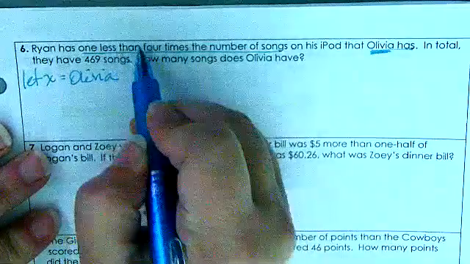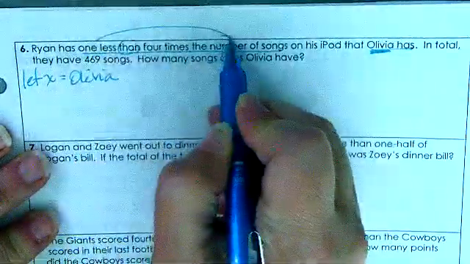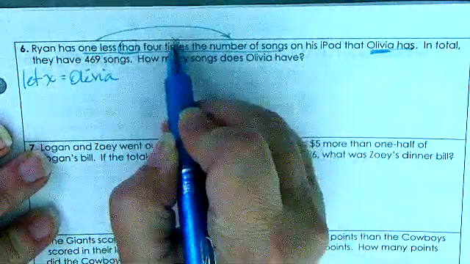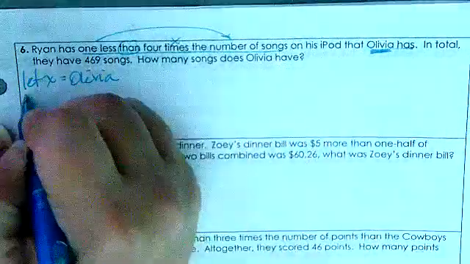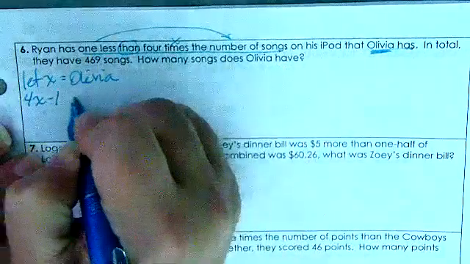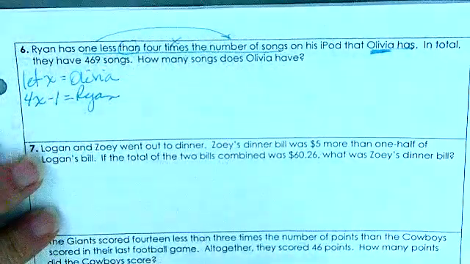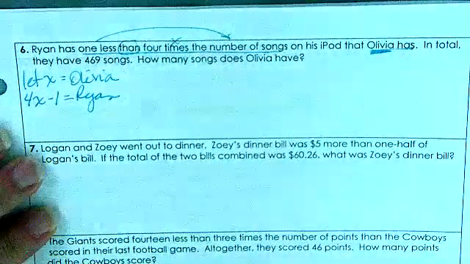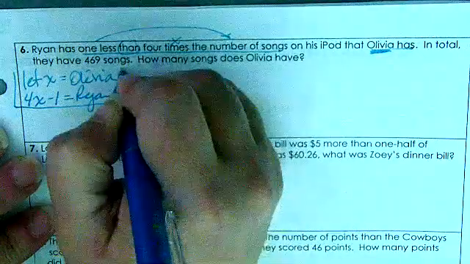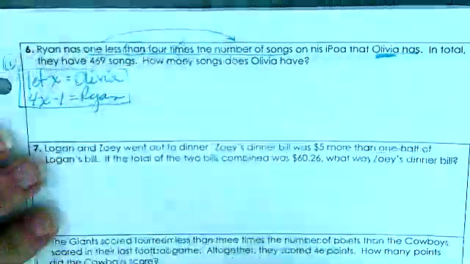So it's 1 less than. Since it's 1 less than, we flip the order, and then it's 4 times Olivia's. So this is going to be 4x minus 1, and that's going to represent Ryan's amount of songs. There's part 1.